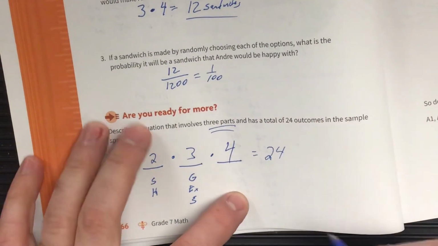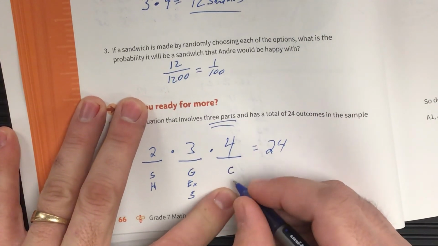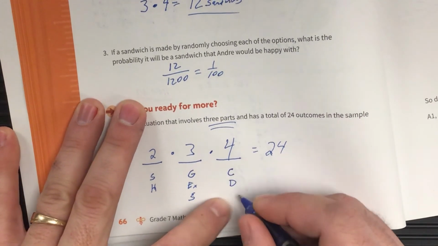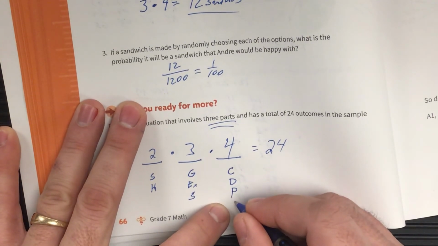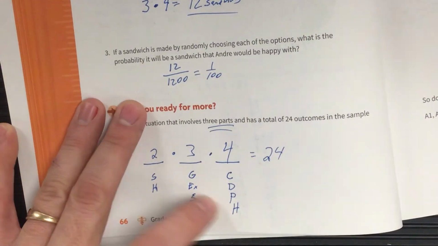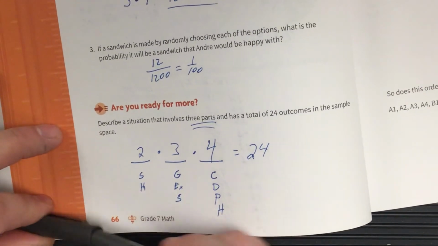4. So in your froyo, you can get it in a cone, a dish, a plate, a bucket, a cup, and scooped right into your hand. You got 4 options. Okay? I would do the hand one. Yeah.